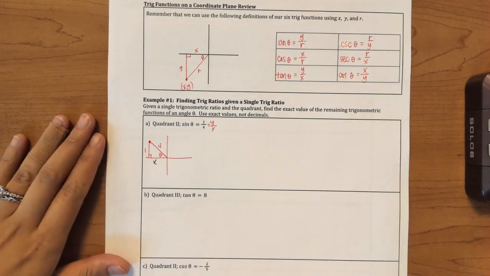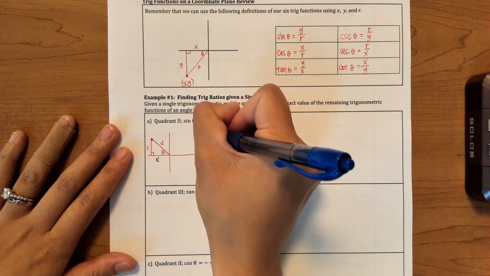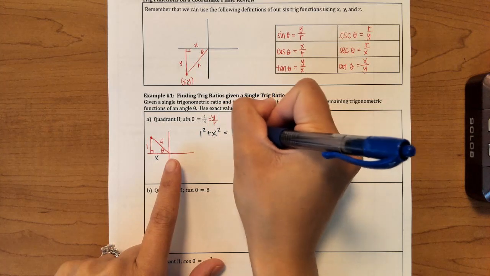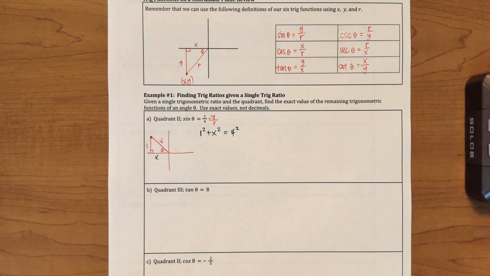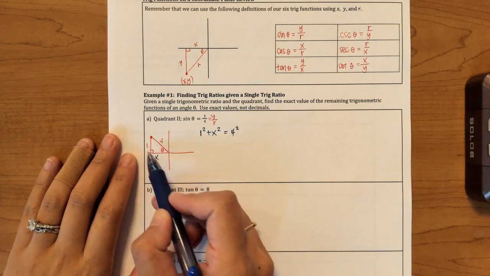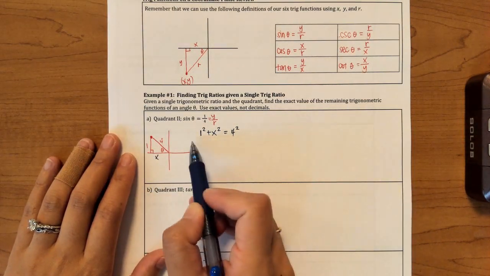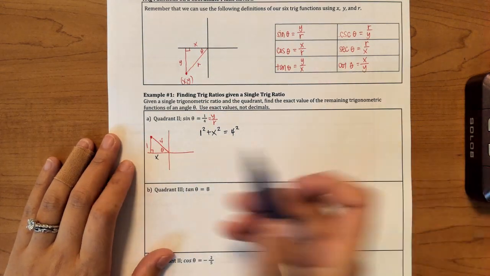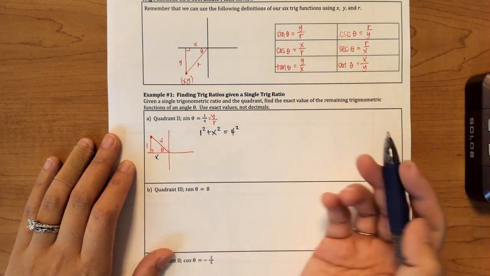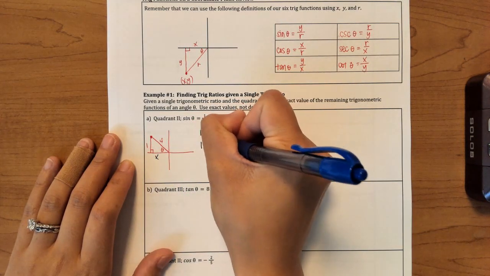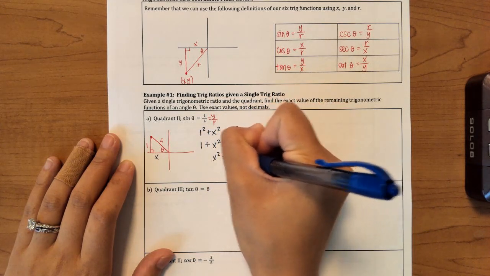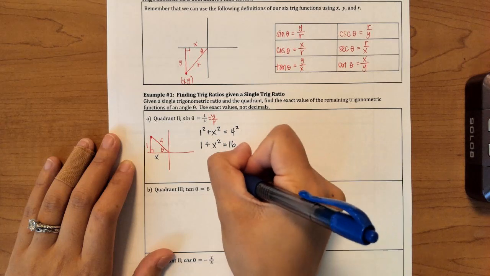Right, so now we can use the Pythagorean theorem. Do 1 squared plus x squared. Now be careful, the 4 is your radius, so that has to be on its own on the other side. Sometimes I might give you x and y, right? So you have to make sure that your Pythagorean theorem is set up correctly according to the picture that you have drawn. Notice this is not to scale, like this is not 1, right? But that's okay. So now we have 1 plus x squared equals 16. Subtract 1 on both sides, and square root both sides.